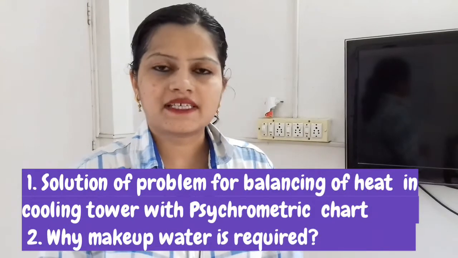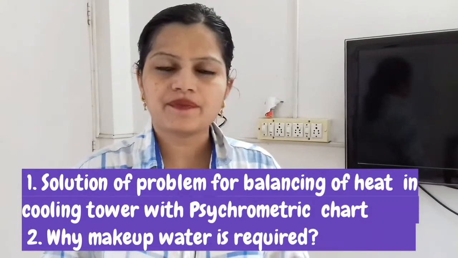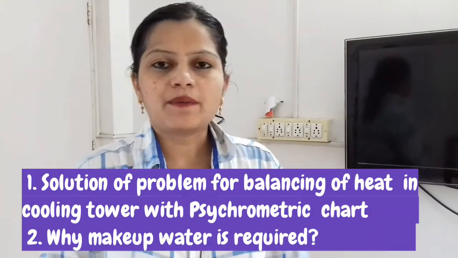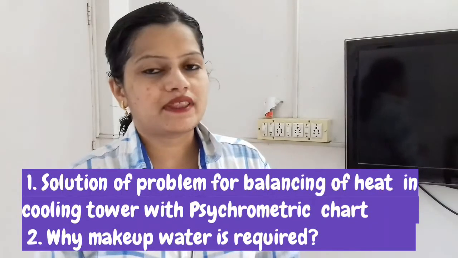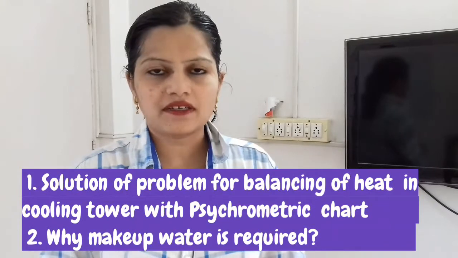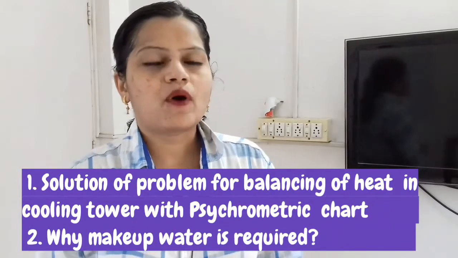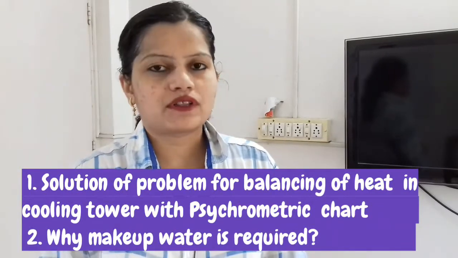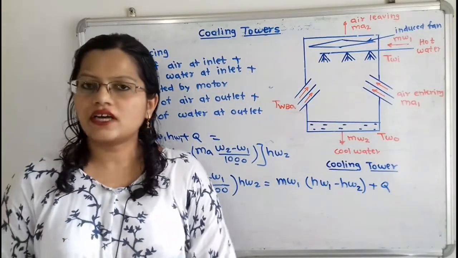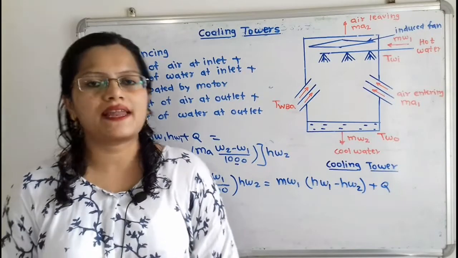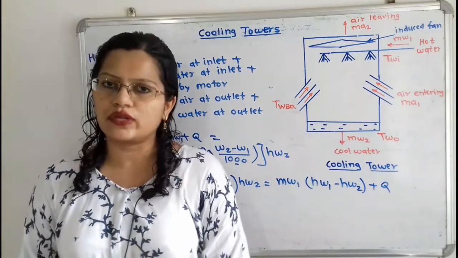Tower? Please explain with the help of a diagram. Take one example to solve the problem on heat balancing with the help of a psychrometric chart, and explain why makeup water is required for the cooling tower. Let us first understand how the heat balancing is taking place in the cooling tower.